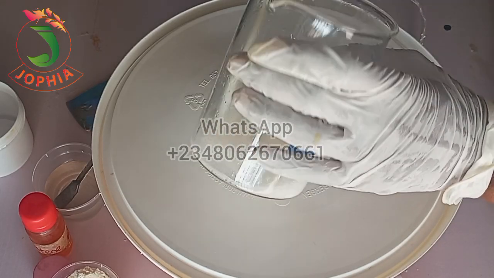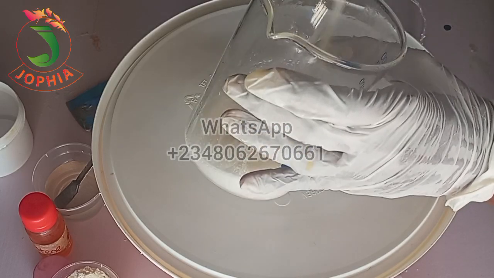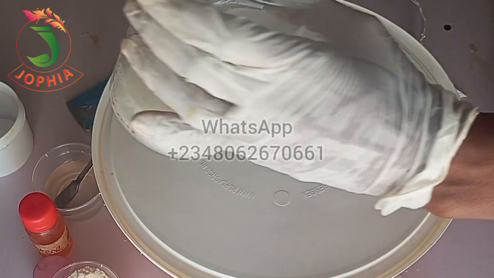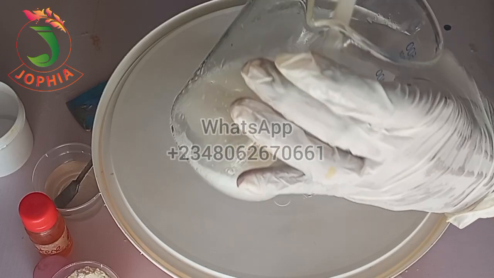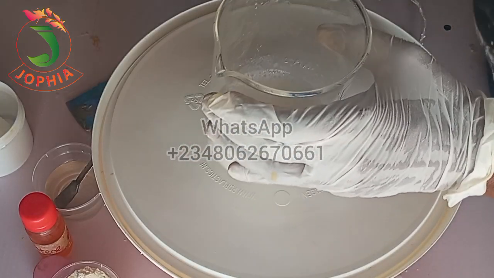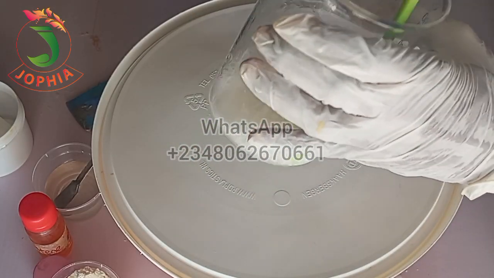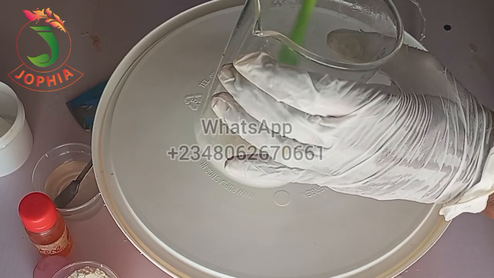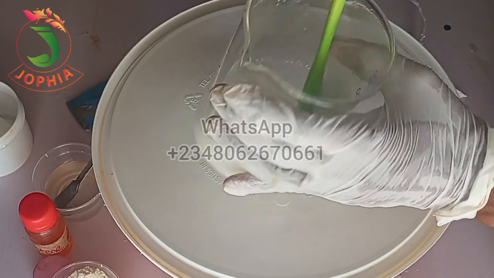This is me dissolving my niacinamide, that is my vitamin B3. I'll make sure that it dissolves. Then I add the kojic acid to it to dissolve as well. And as I'm doing that, I'll be checking my soap so that it will not volcano.